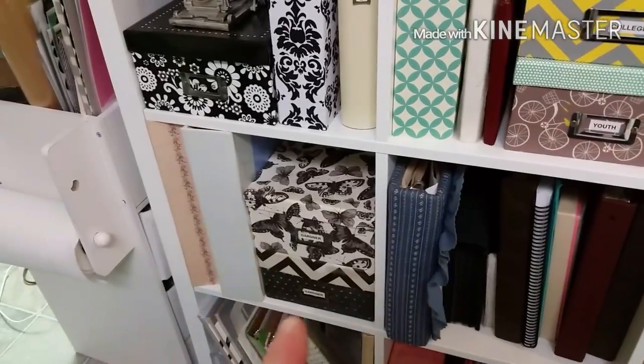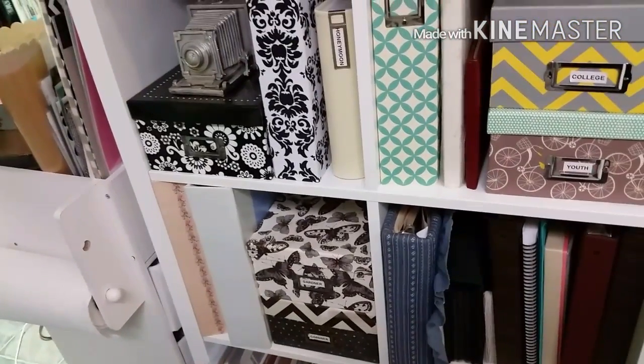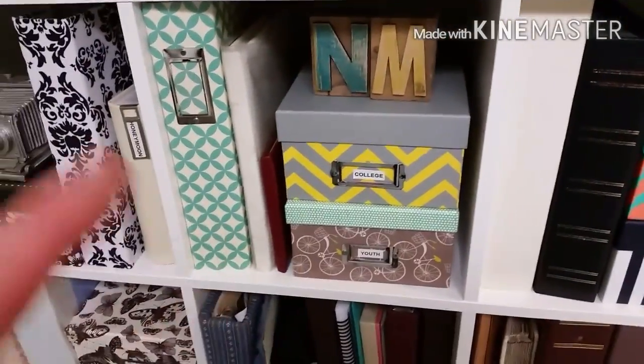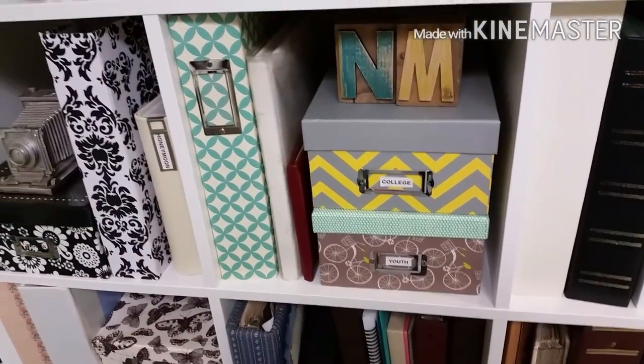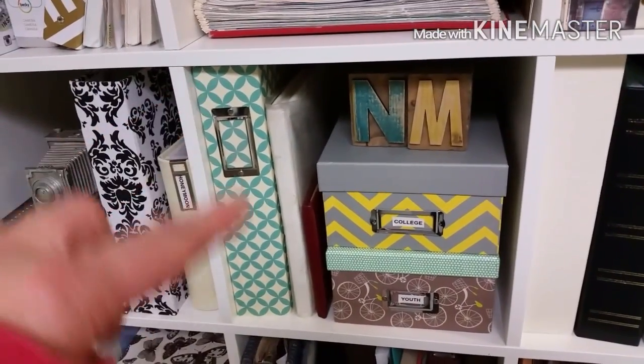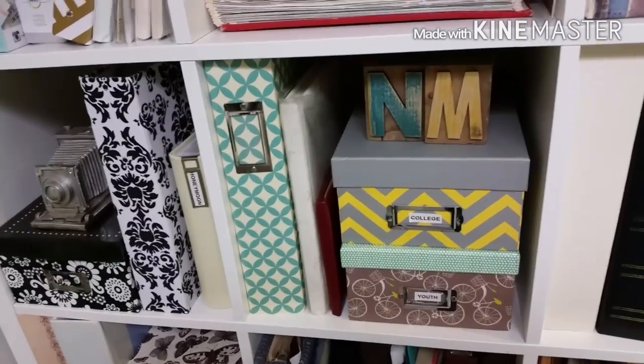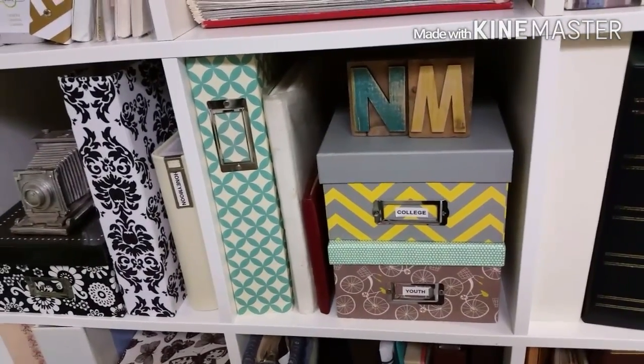Those are the Dyer family. And then I have down here the Gardner family, my dad's side. You see a lot of other photo albums and books. I'll explain that to you in a second. Here I have my college photos, my youth photos, and then I have an album that I have partially done that has some of my stories I'm telling using those types of photos.